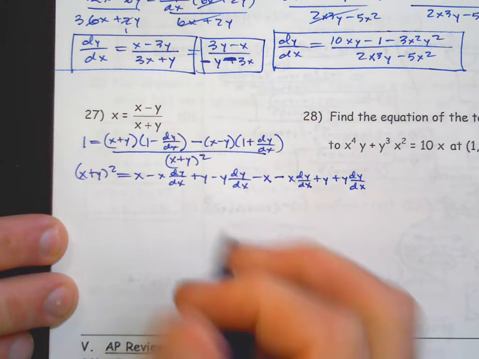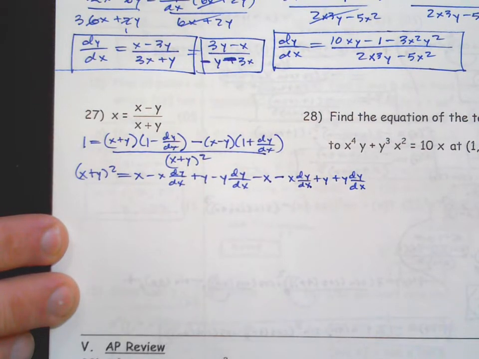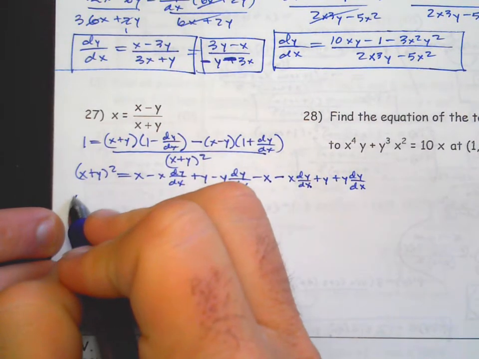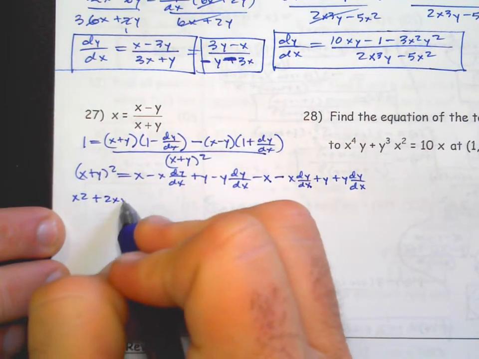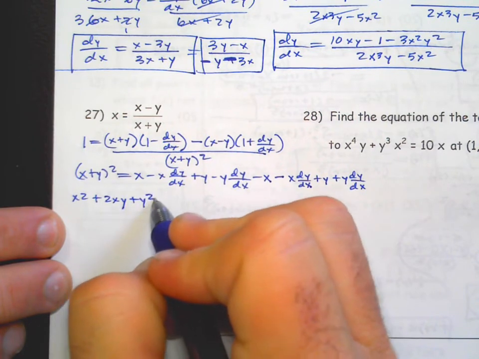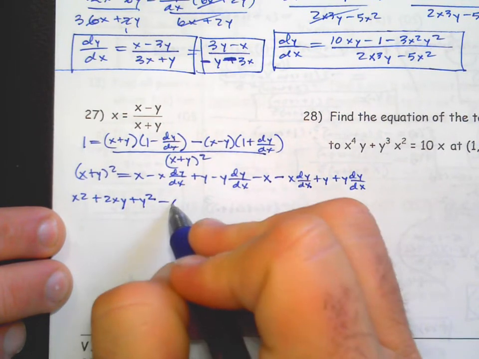And we want to get all the dy dx's together on the same side. Seems like it might be good to FOIL this also: x squared plus 2xy plus y squared minus x.